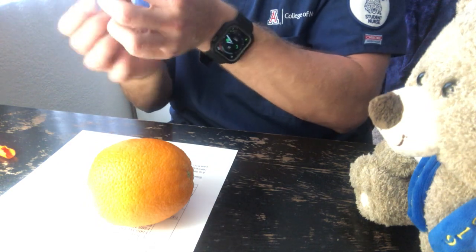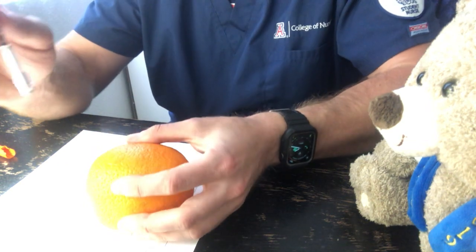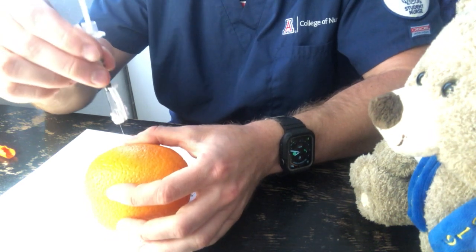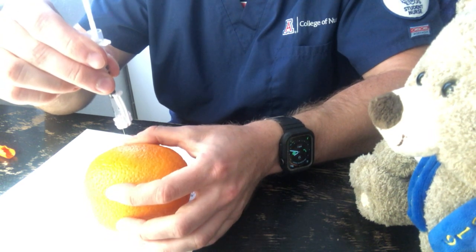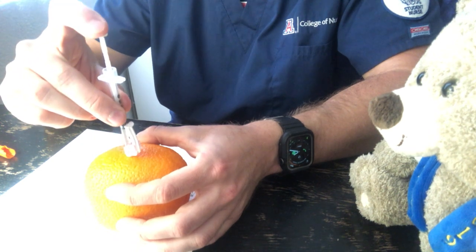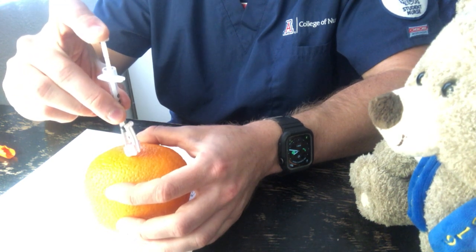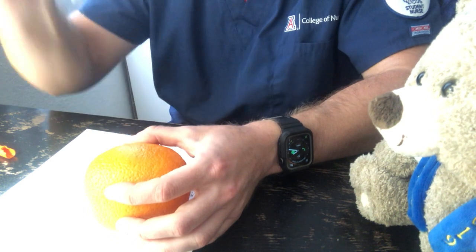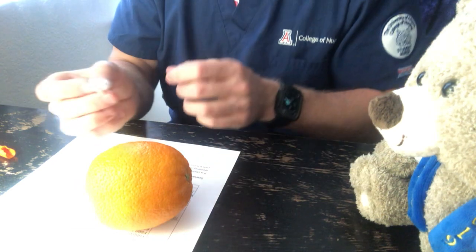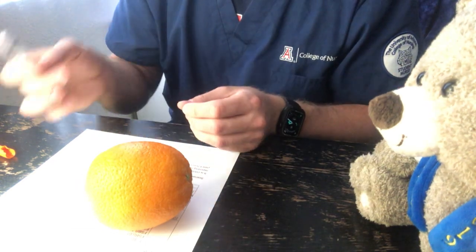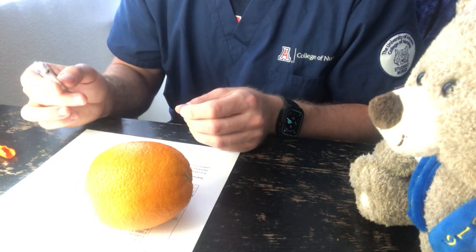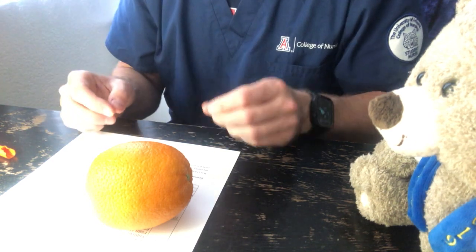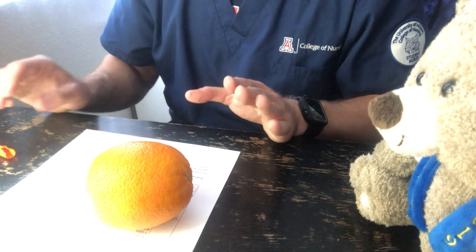I'm going to pinch the appropriate site. I'm going to go in at a 90-degree angle, dart-like 90-degree angle, administer the medication slowly, not too fast. Take it straight out, release. I'm going to engage the safety and then put this into a puncture-proof sharps container. So I'm done with that one.